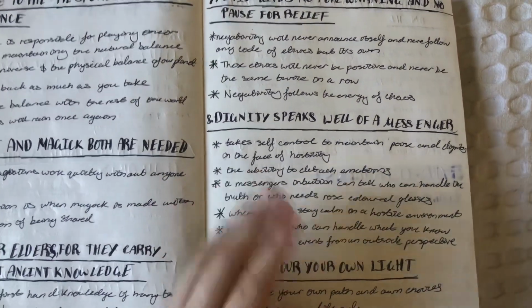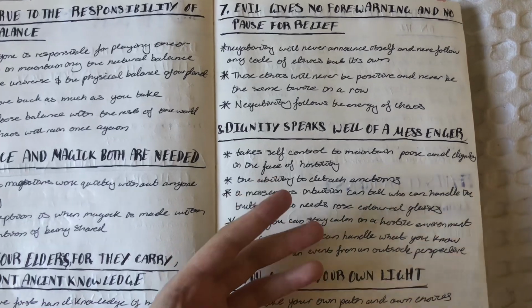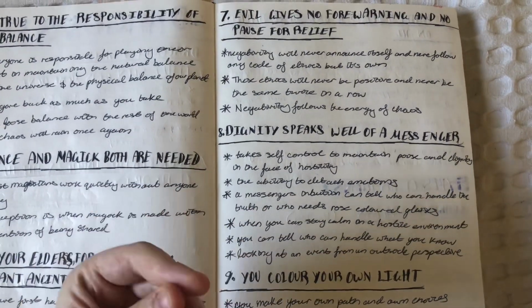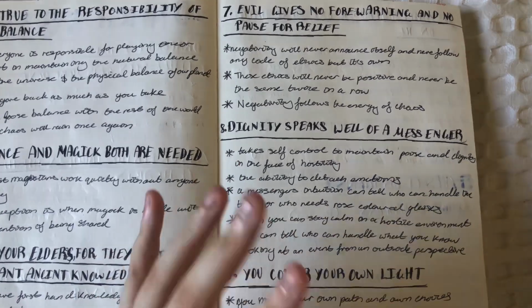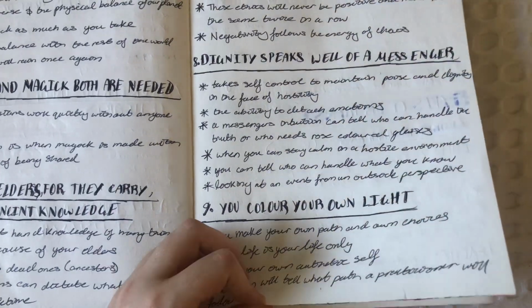Dignity speaks well of the messenger. It basically just means when you have bad news to give someone, when you're the person in between and you're able to stay calm, the universe sort of looks fondly on you. You color your own light. Exactly what it means. You carve your own path, basically.